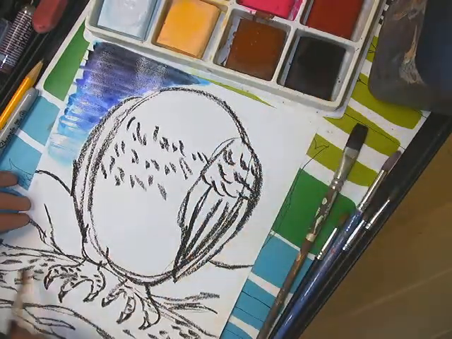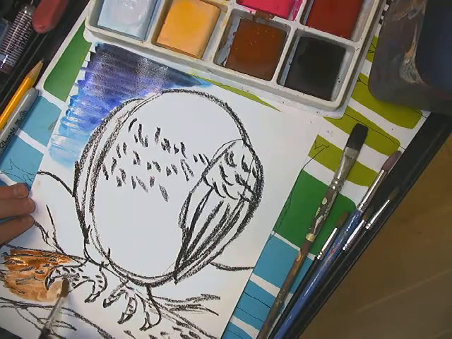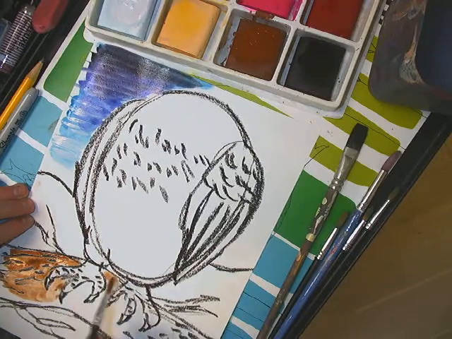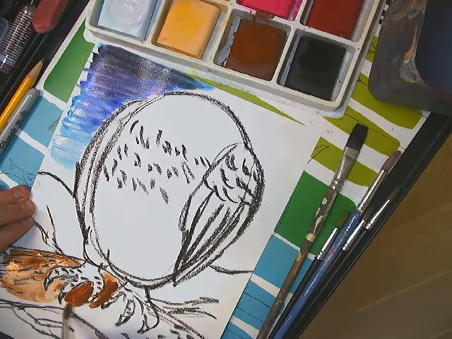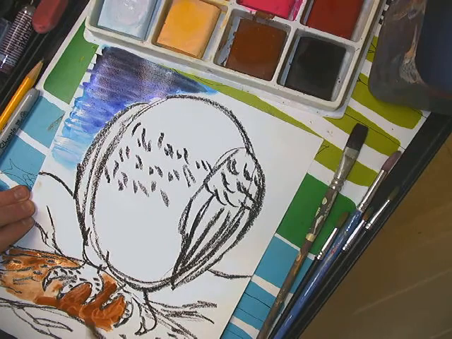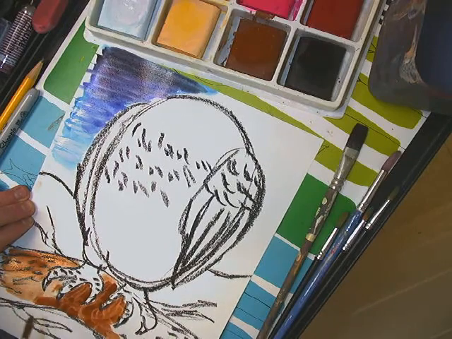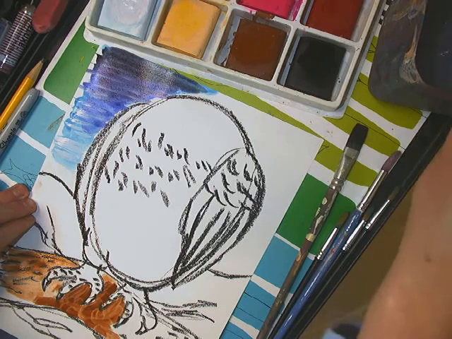So I might use brown on the branch. And look, I'm trying not to get into the feet of my owl, so I'm staying outside those lines. But I can still see the oil pastel. If you have crayon, that would do the same thing, because crayons and oil pastels are waxy.